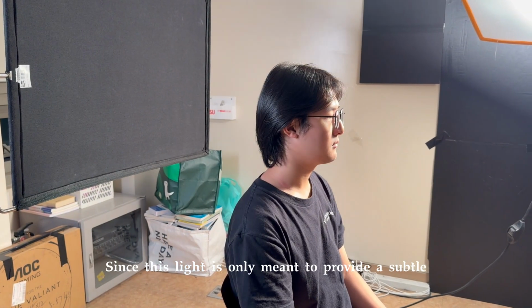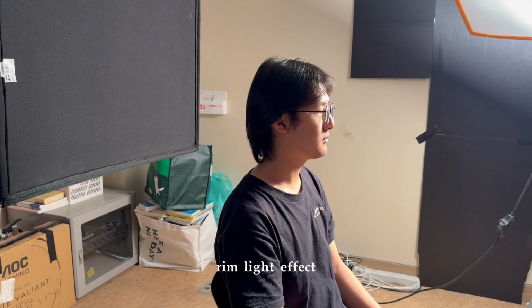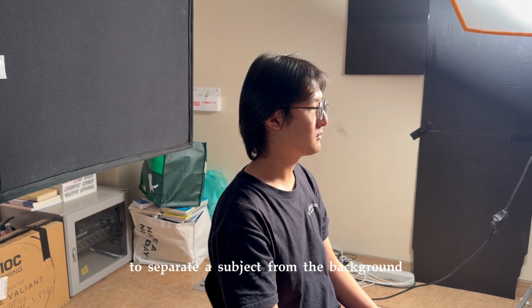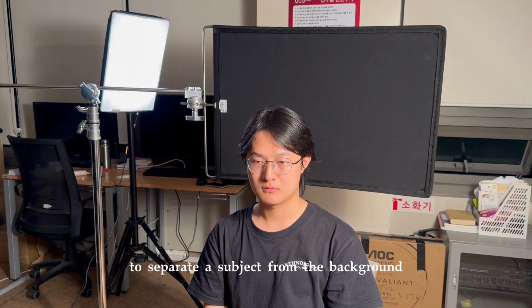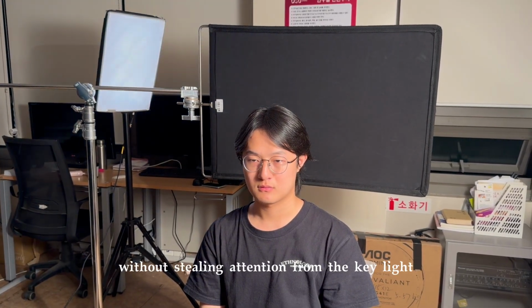Since this light is only meant to provide a subtle rim light effect, a low brightness is enough to separate the subject from the background without stealing attention from the key light.